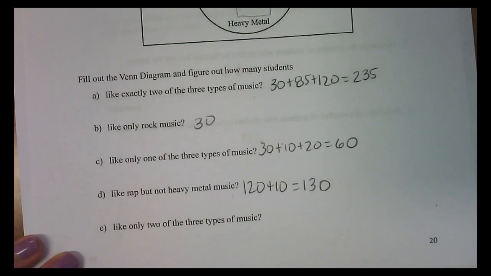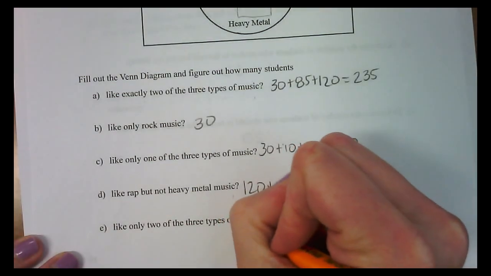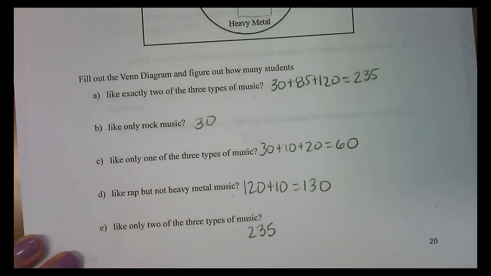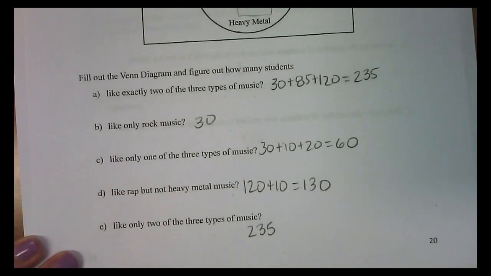This is the same as A. I'm not seeing how that's different. They like only 2 of the 3. I believe that's the same as A. I don't think that would be any different.